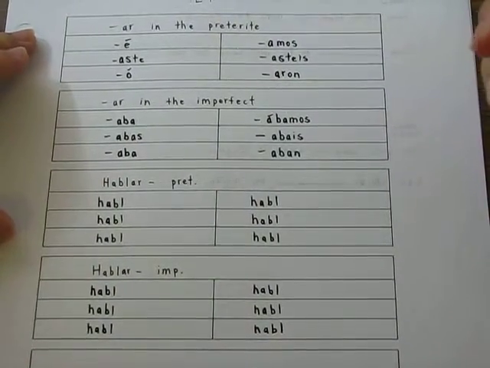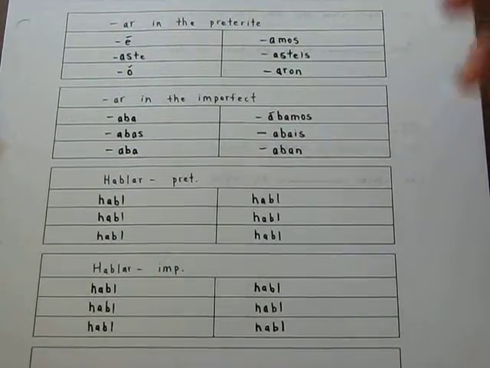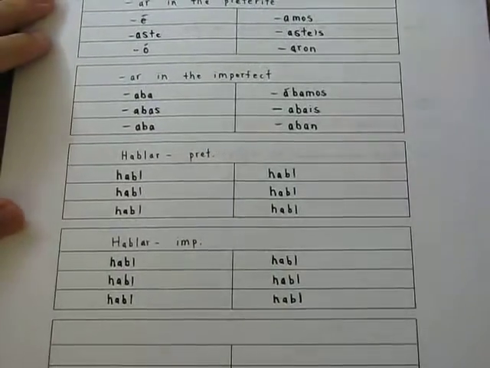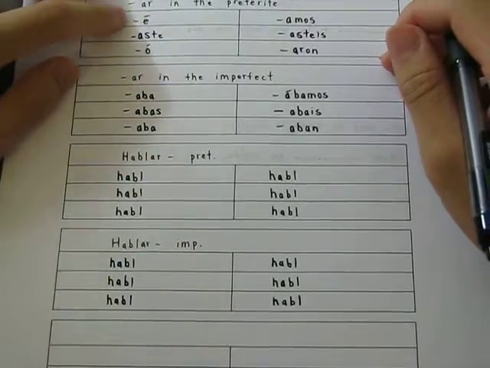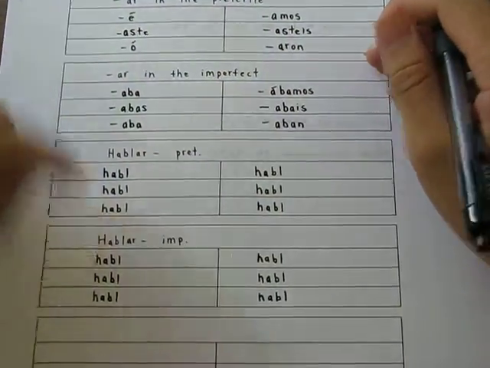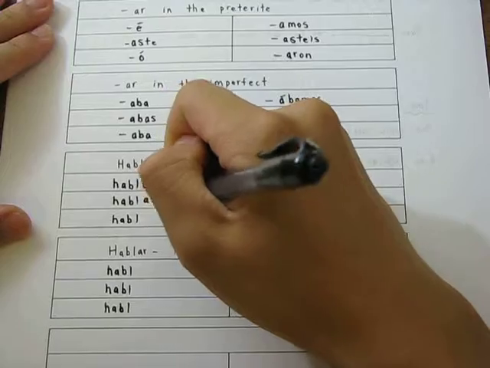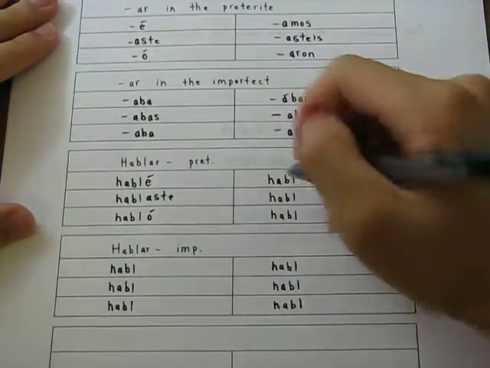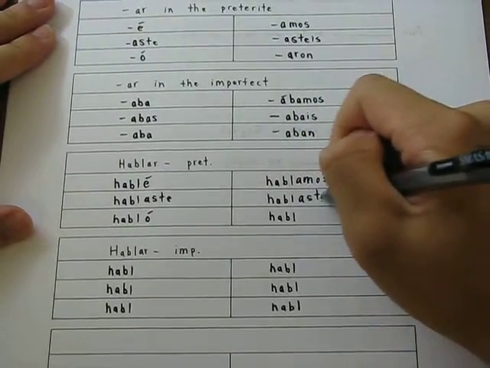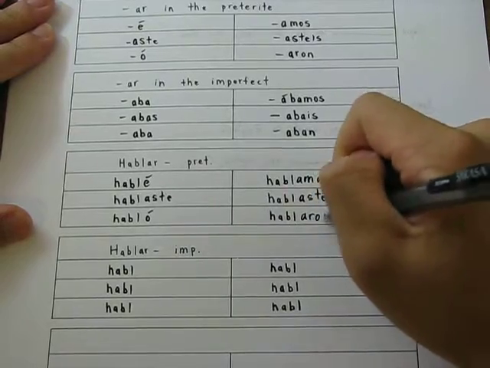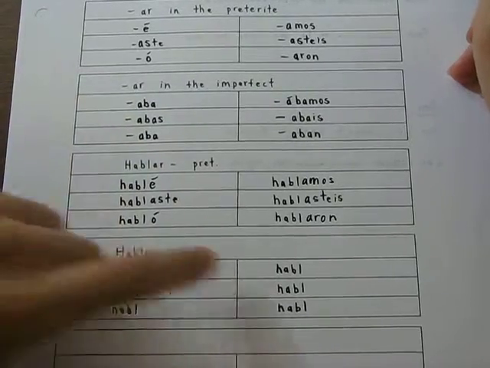So we're just going to compare the verb hablar, conjugated in the preterite and the imperfect tense. If you don't know what hablar means, then you shouldn't be watching this video, but let's cut to the chase. For the preterite tense, since hablar is an AR verb, we just tack on these endings to the end of hablar. And so, in the end, we would have hablé, hablaste, habló, with accents, these two have accents, hablamos, hablastes, and hablaron.